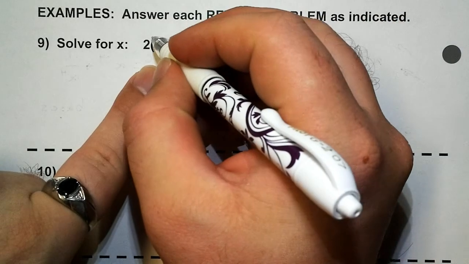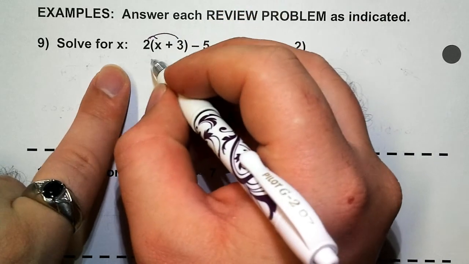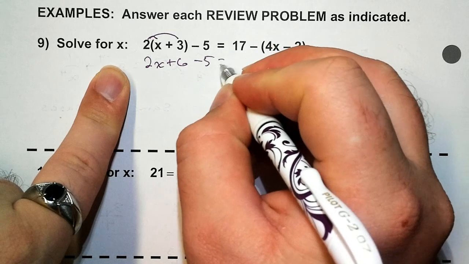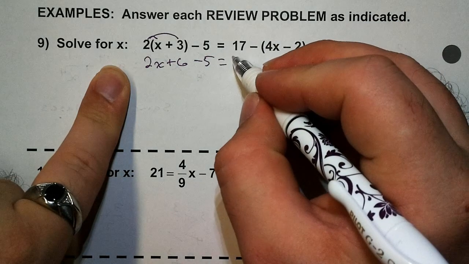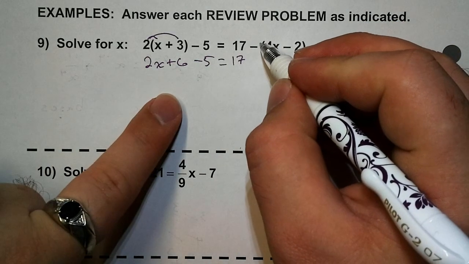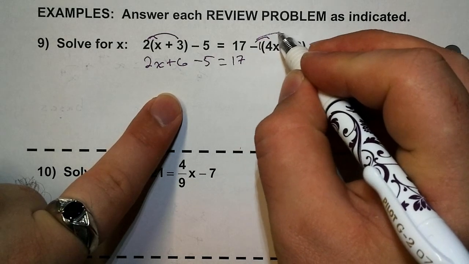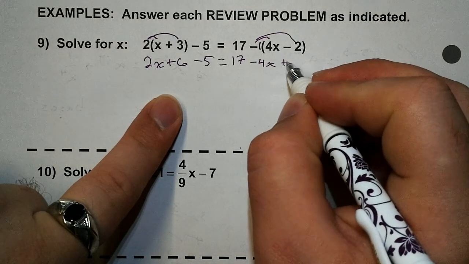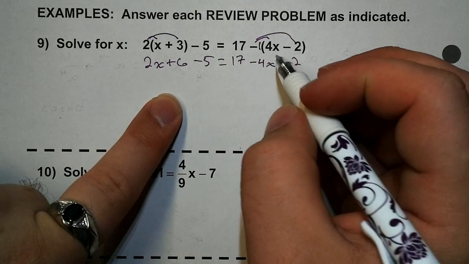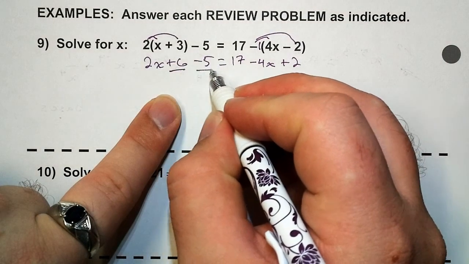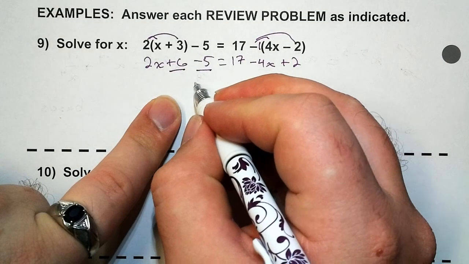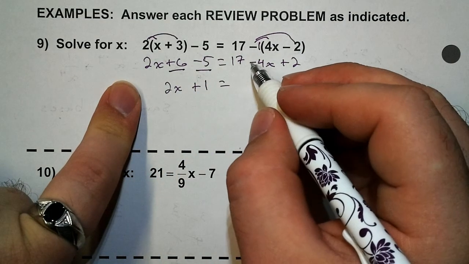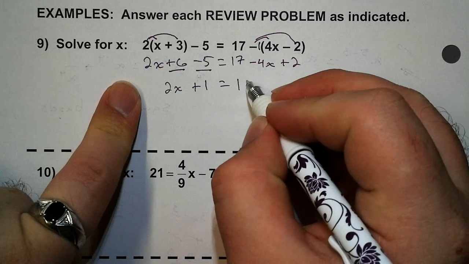So first thing, I'm going to distribute. 2 times x is 2x. 2 times 3 is 6. 17 minus, and remember there's a sneaky 1 here, so distribute that. Negative 1 times 4x is negative 4x. Negative 1 times negative 2 is positive 2. Now we can combine like terms. I have 6 and a minus 5 over here, so that gives me a positive 1. So I've got 2x plus 1. 17 and positive 2, I can combine those to get 19.